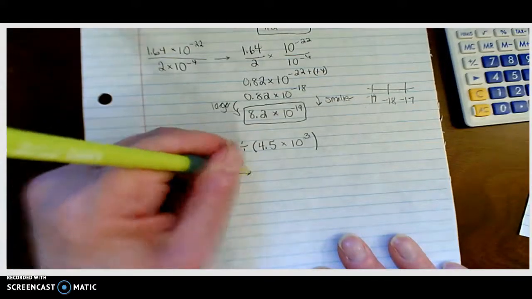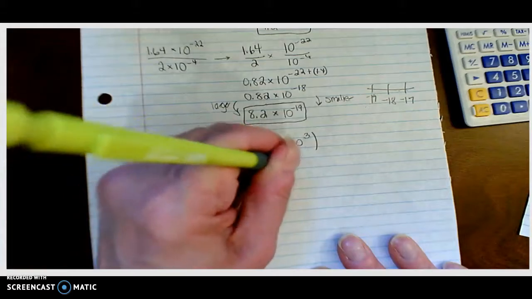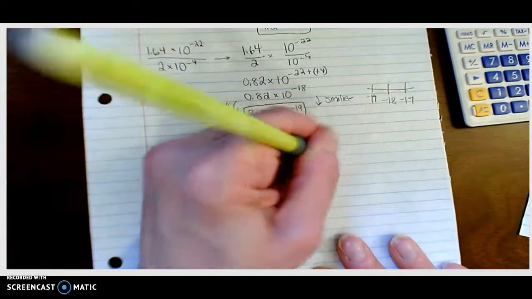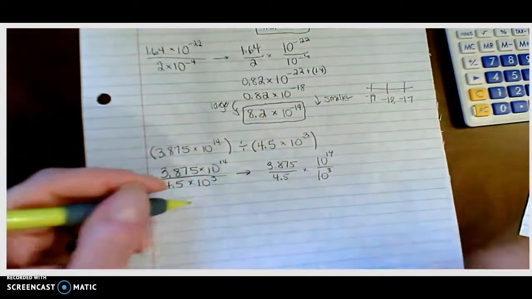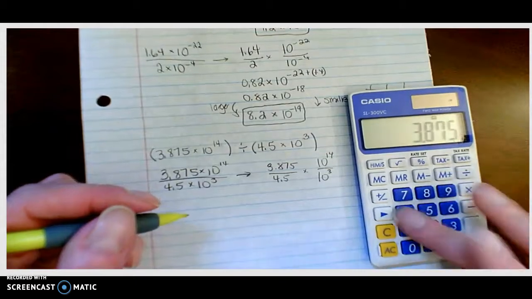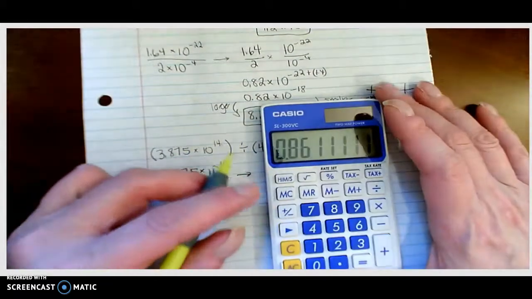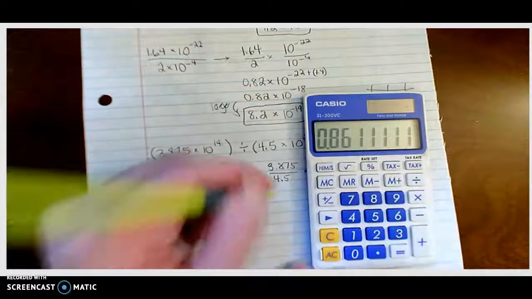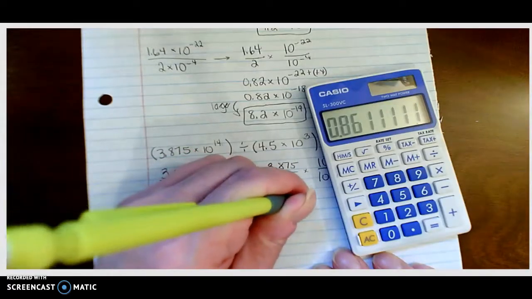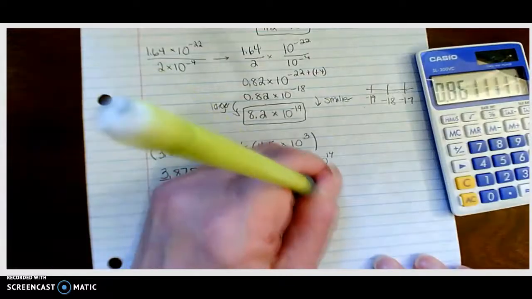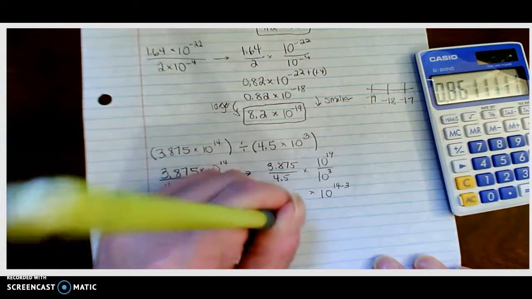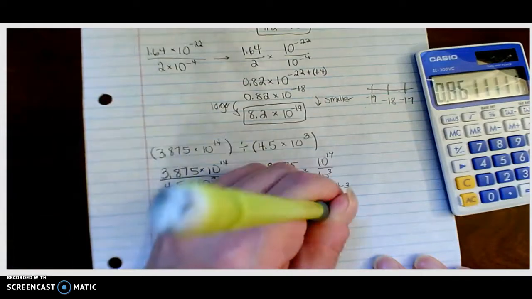So we're still going to do the same approach, 3.875 over 4.5 times 10 to the 14th over 10 to the 3rd. So here's where things get a little dicey. 3.875 divided by 4.5 doesn't come out pretty. So we're just going to write it without rounding it just yet. 0.861 repeating, and I'm just going to show the dots for now. Okay, times 10 to the 14 minus 3 power. So this is going to be 0.861 repeating times 10 to the 11th.